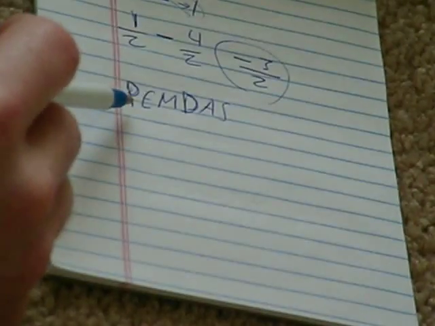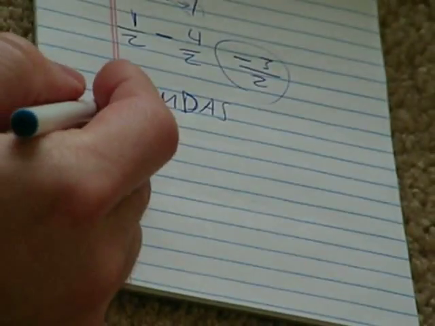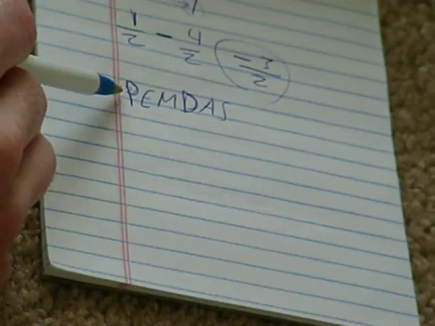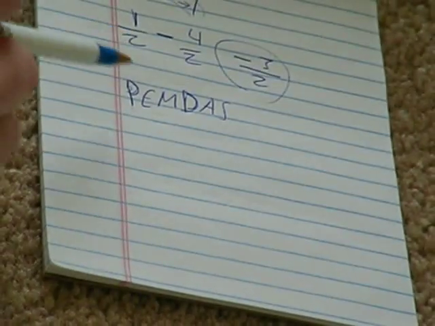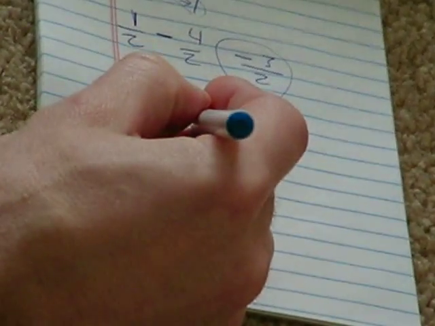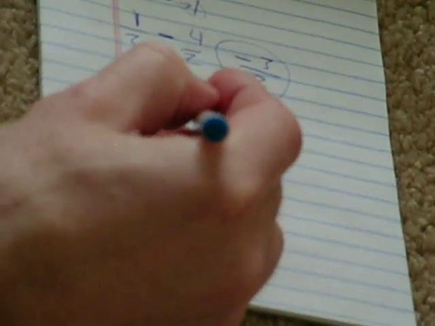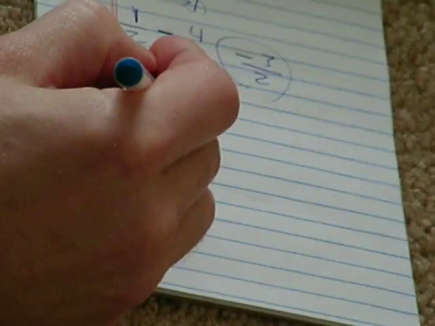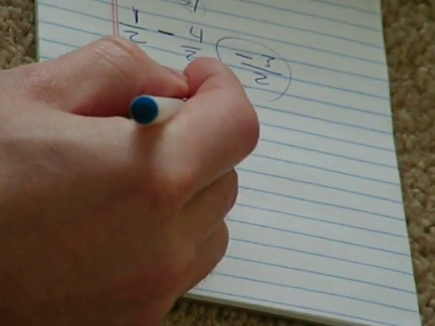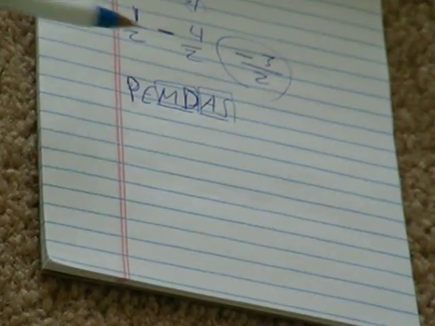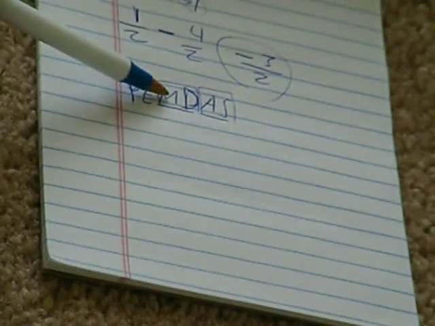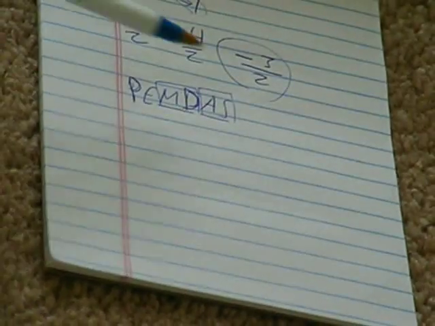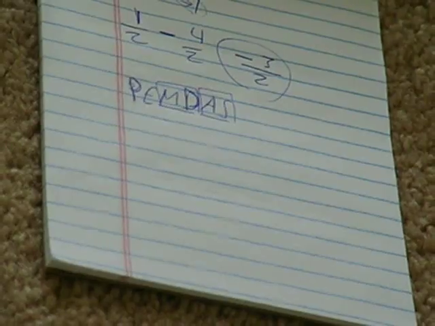They use this acronym, PEMDAS, and they give you this sentence: please excuse my dear Aunt Sally. It stands for parentheses, exponents, multiplication, division, addition, subtraction. It's a little tricky because these two need to be grouped together and these two need to be grouped together, because multiplication doesn't always come before division and addition doesn't always come before subtraction.